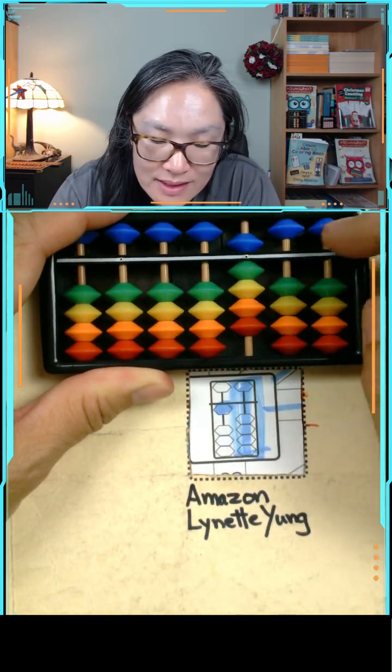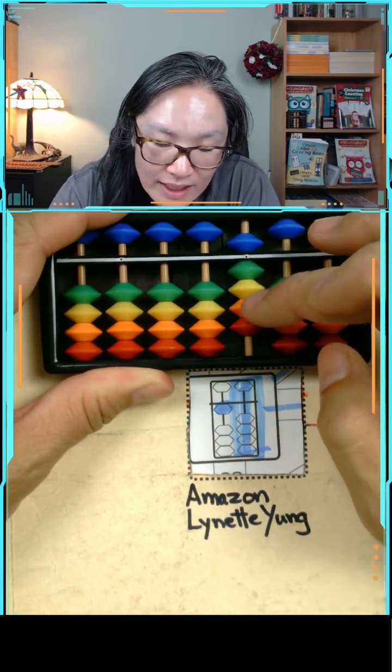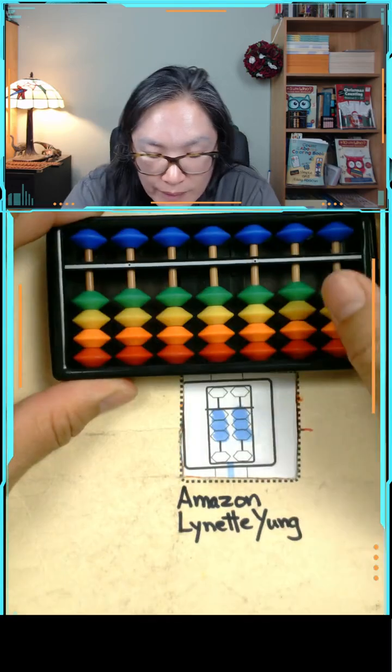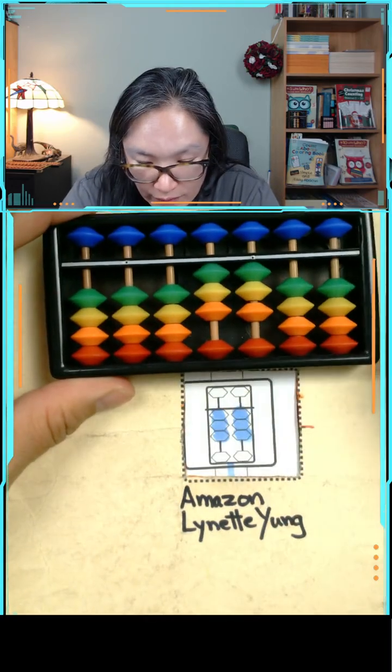So when we're looking, this is what 9 is. So this is 5, 6, 7, 8, 9. So 9, there we go. And then we want to do 10, our next number. So we have our 10s and we have our 1s.